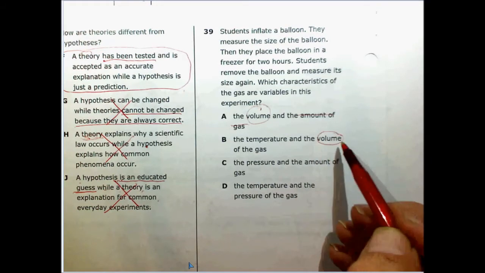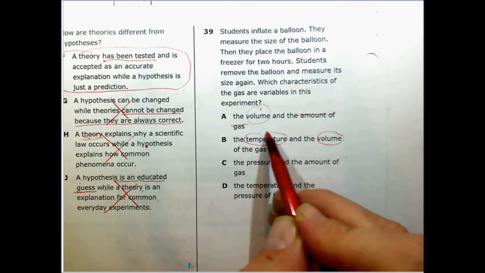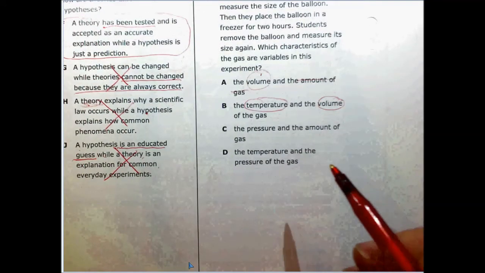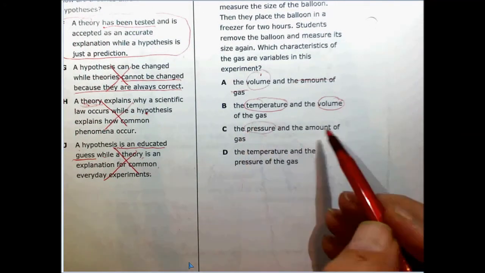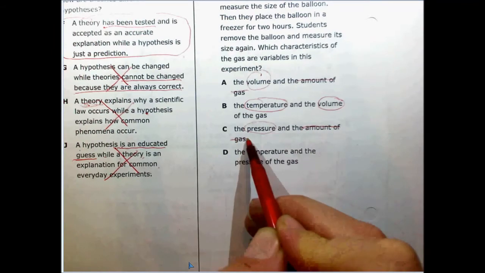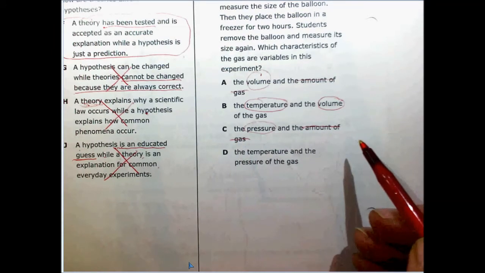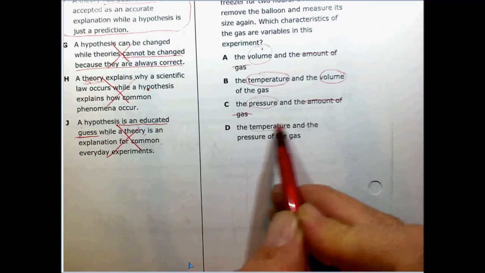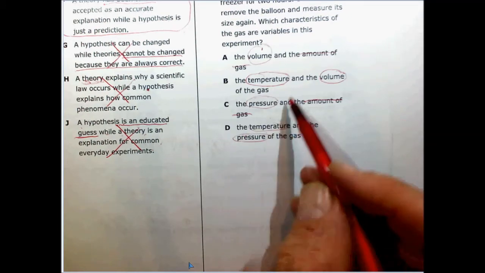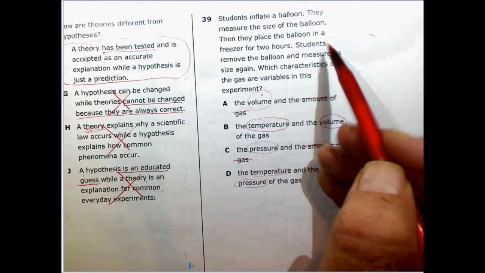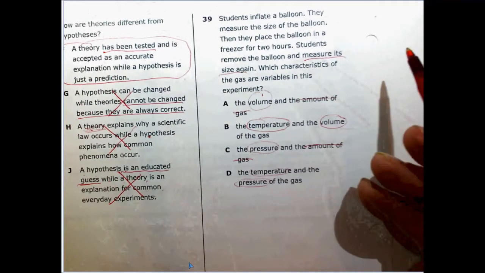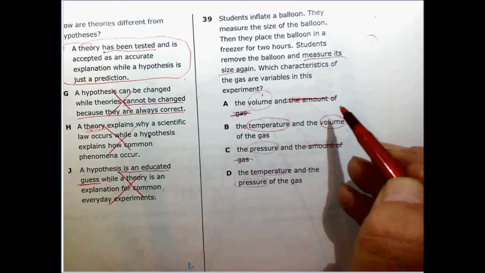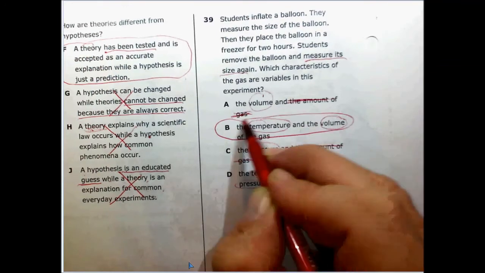Again, we see volume, and we put it in the freezer, so temperature makes sense. The pressure of the gas, I guess we can certainly measure that, but we know that the amount of gas doesn't change. And lastly, the temperature and the pressure of the gas. Again, both of these can be measured, but what are they actually measuring? They measure its size. So the key thing is volume here. Can't be this one, so it must be this one. The answer is B.